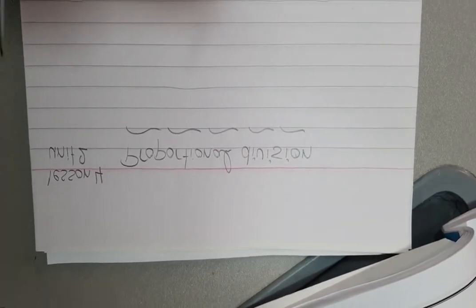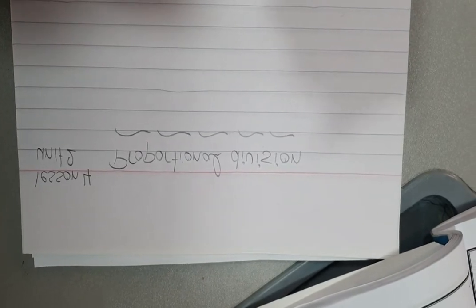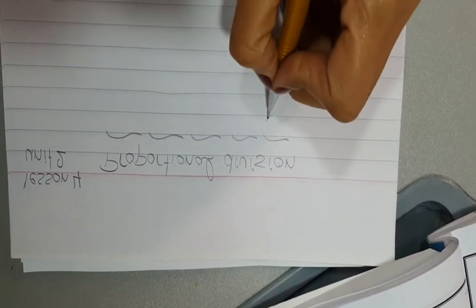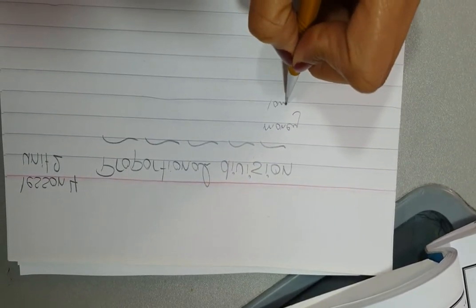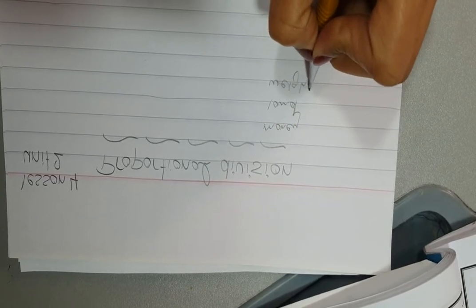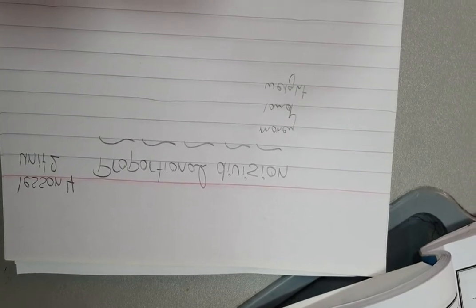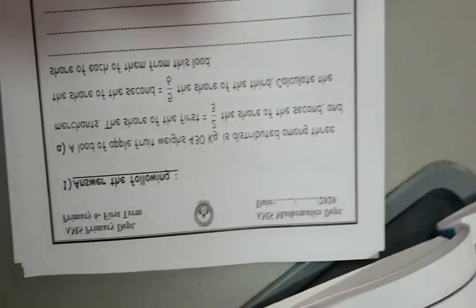Hello Primary 6. Today we will start lesson 4 in unit 2, and it's proportional division. What is the meaning of proportional division? It means to divide anything. I will divide money, I will divide land, I will divide weight. Whatever I divide among many persons is according to a given ratio. Let's start to solve the first example.